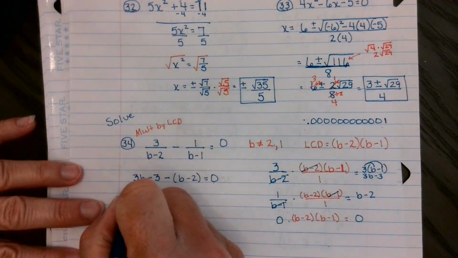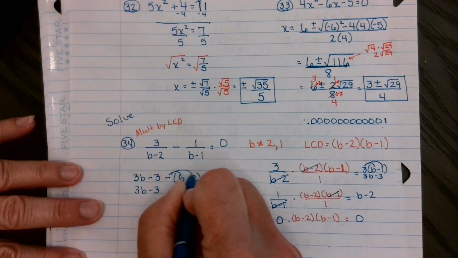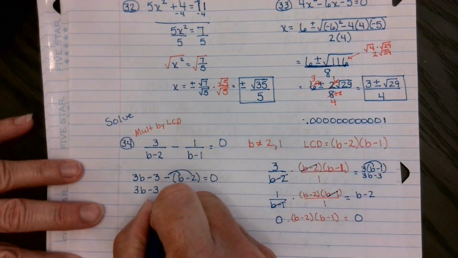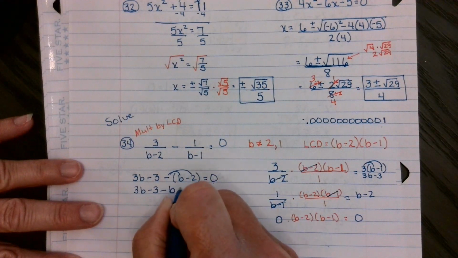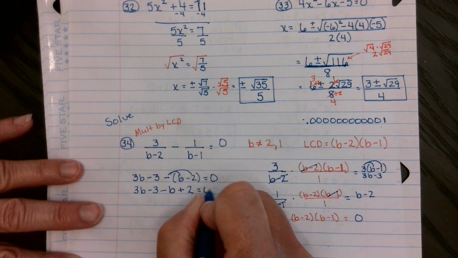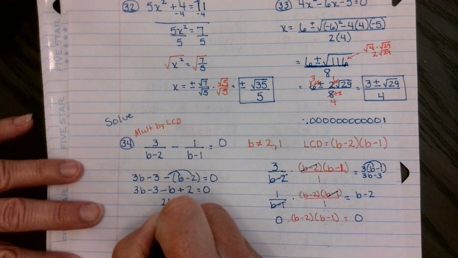Okay, now this stays the same, but you're going to distribute, or you have a subtraction sign, so everything changes after that, just like in those other problems. This becomes negative, that becomes positive, equals 0. 3b minus b gives me 2b.